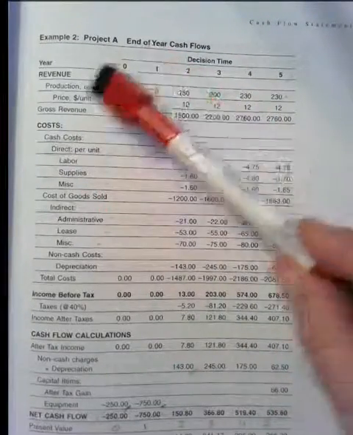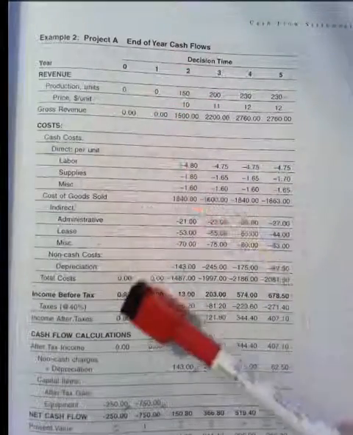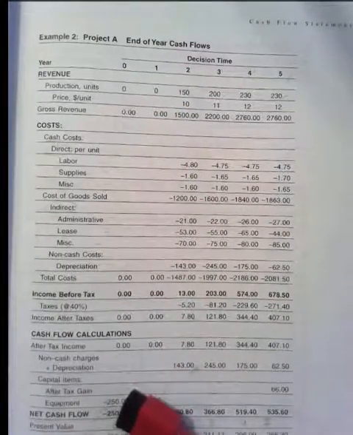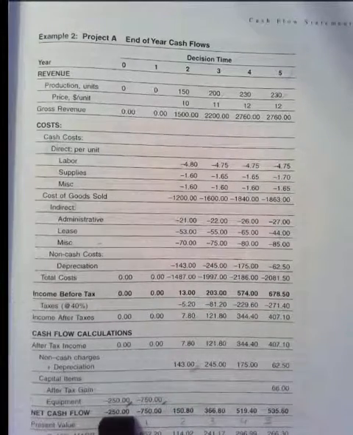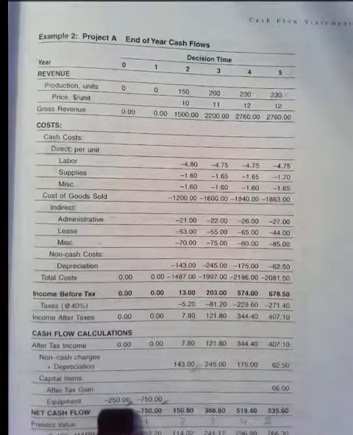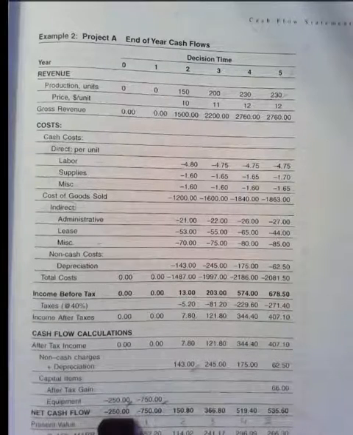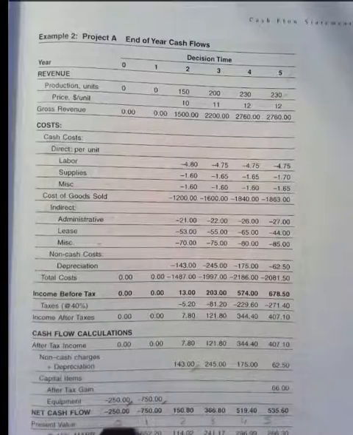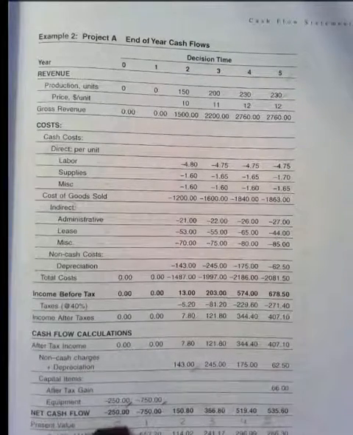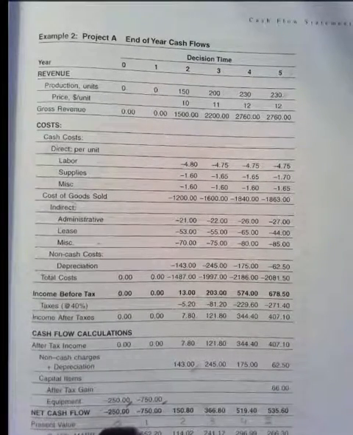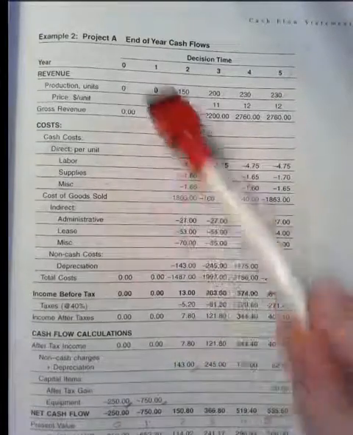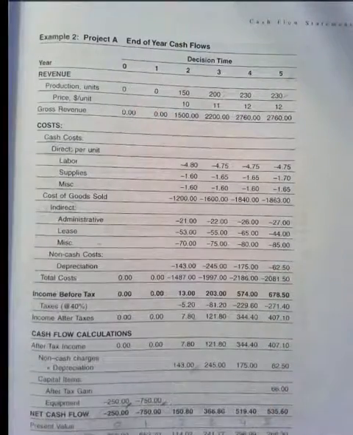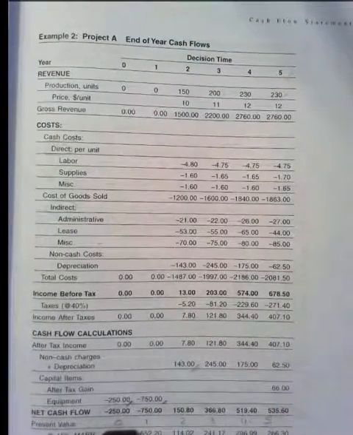And what he's saying is in the first year there was nothing going on except for the investment. So we have an equipment purchase of $250. So our net cash flow from that year was that amount of investment. We didn't pay taxes, we didn't do anything else except investing. $250, that will be our cash flow at time zero.